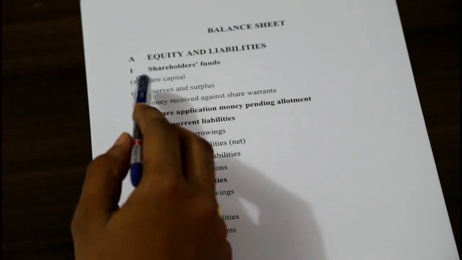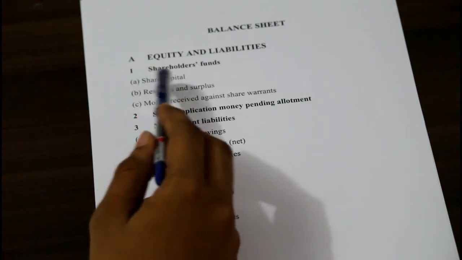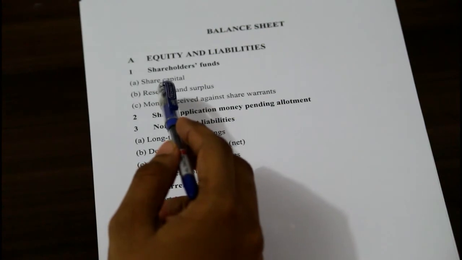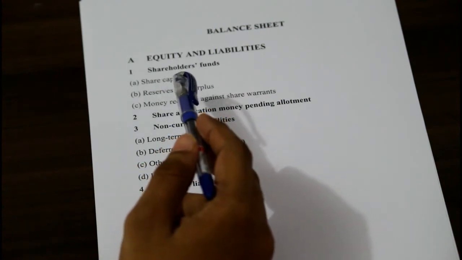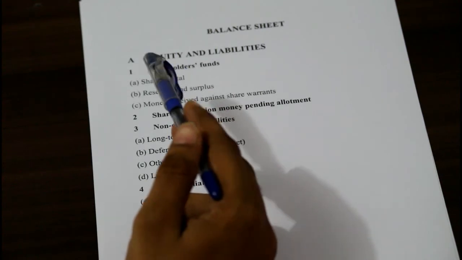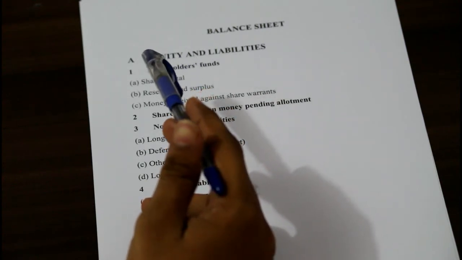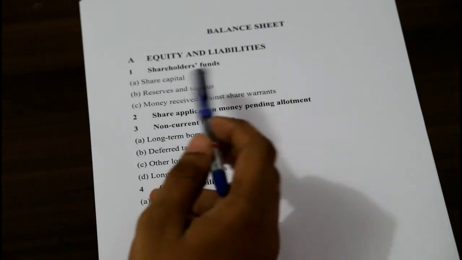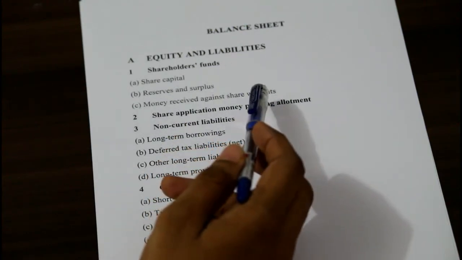In the shareholders funds we'll be talking about share capital, the capital, and the reserves and surplus. They can be capital reserves, security premium reserves, or capital redemption reserves, or any other reserves. And number C, money received against share warrants.